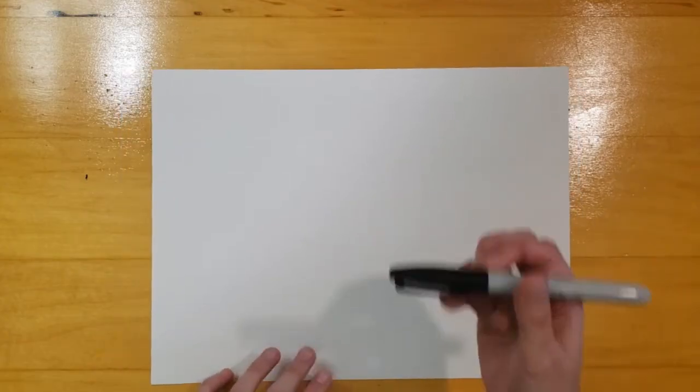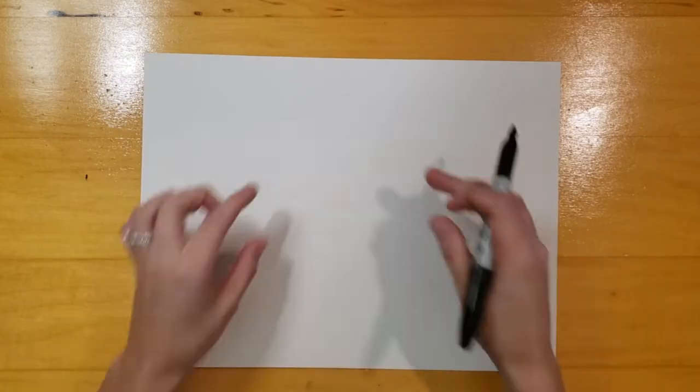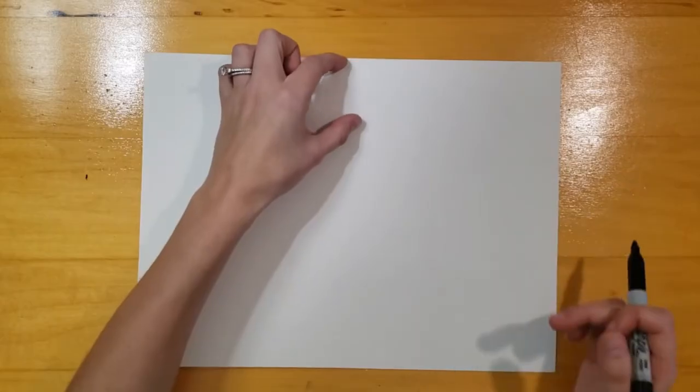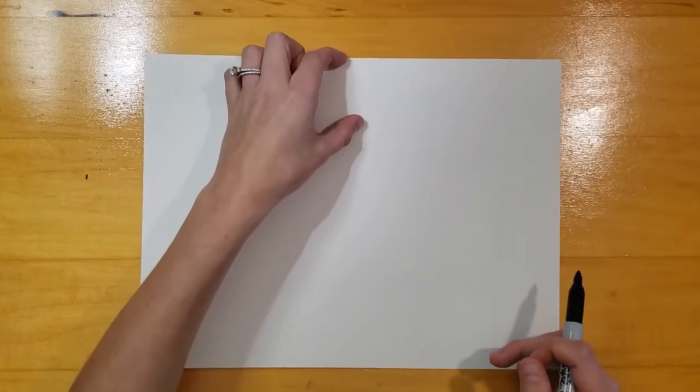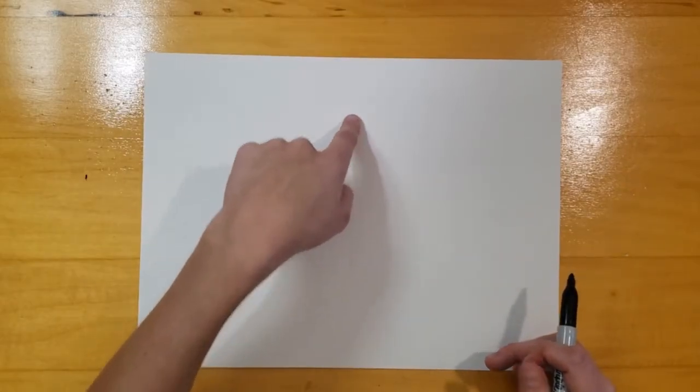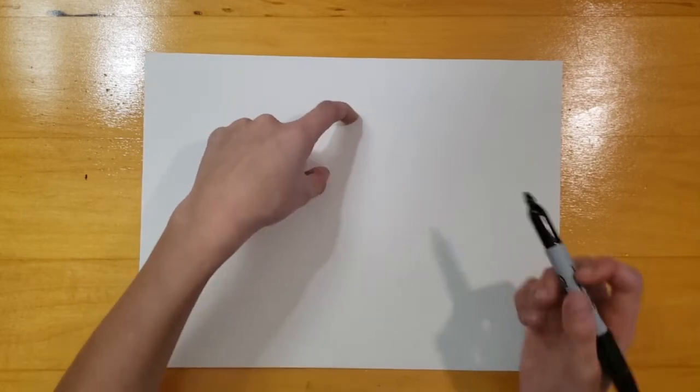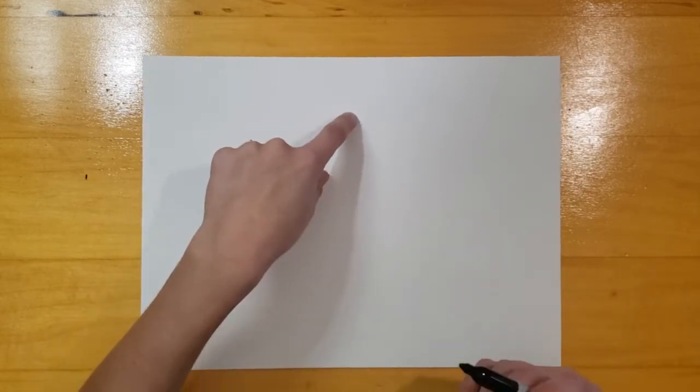Let's get started. I'm going to be using a Sharpie marker. That way you can see it nice and clear, but you should probably use a pencil and a piece of paper. We're going to begin with our moose's face. Okay, so on the top of your paper, I want you to leave a little space. This is where the antlers and the top of the head is going to begin, right about there. If you'd like to watch me first, that would be great.